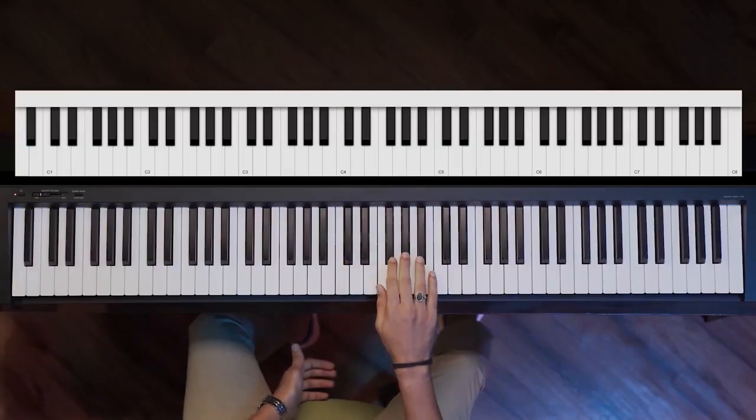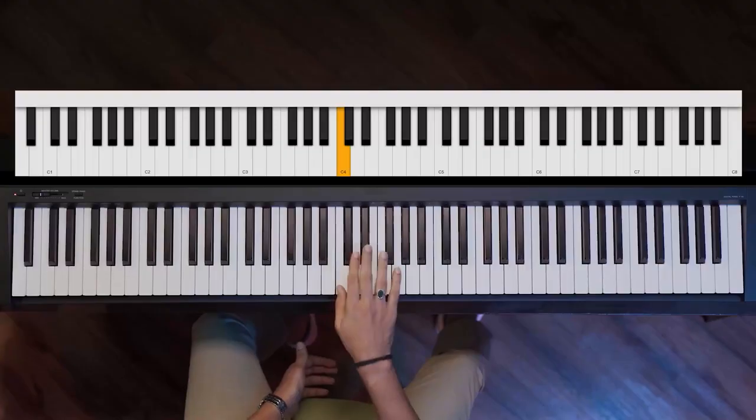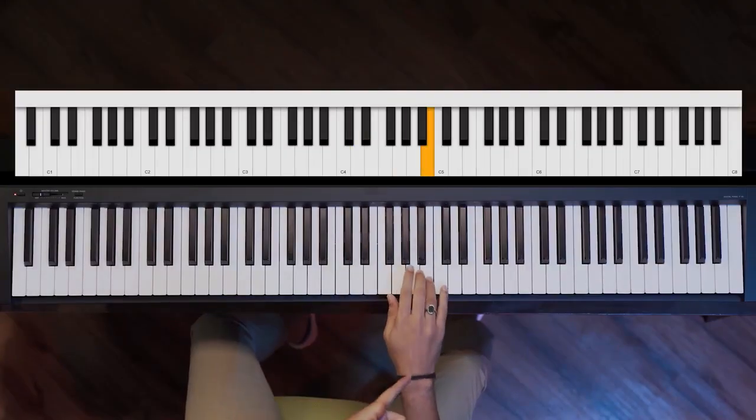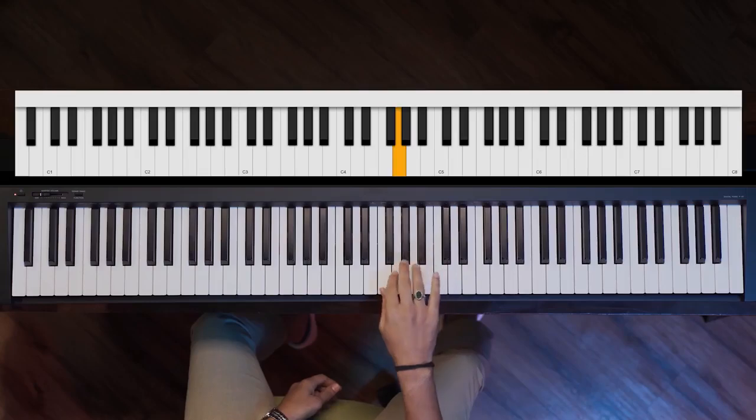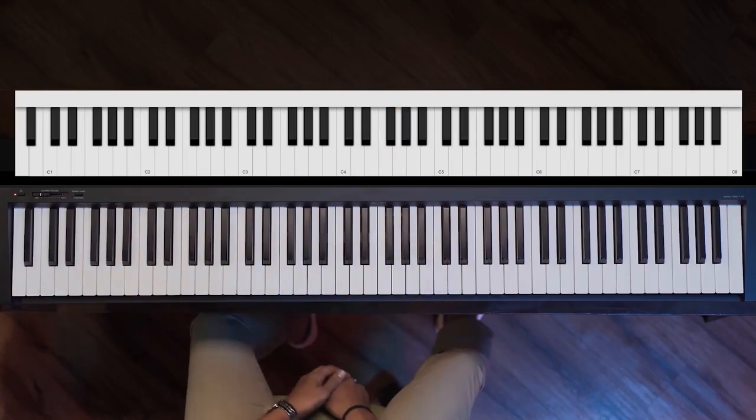Then we have a harmonic minor. And the third, melodic minor. And then we have the modes. Modes are also similar to normal scales, just shifted by a degree.